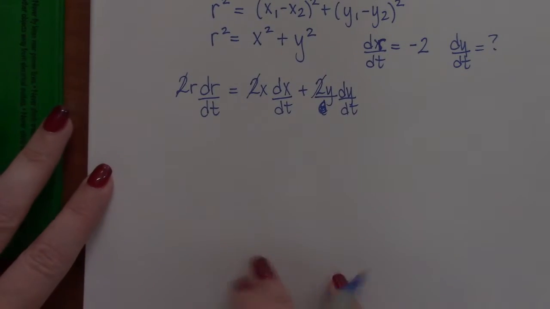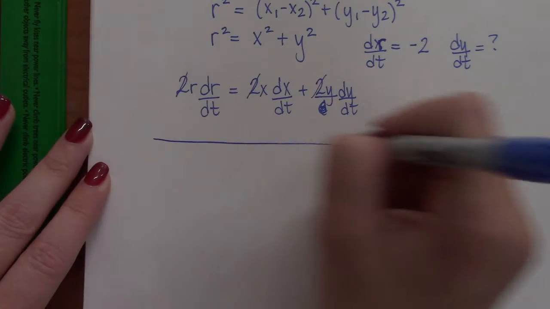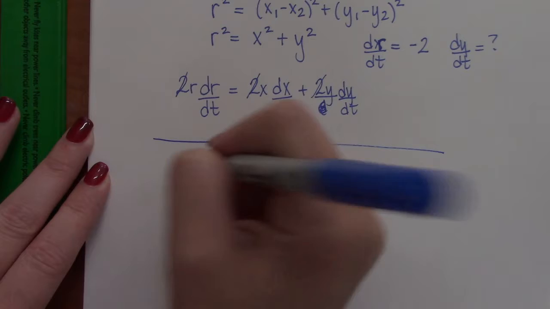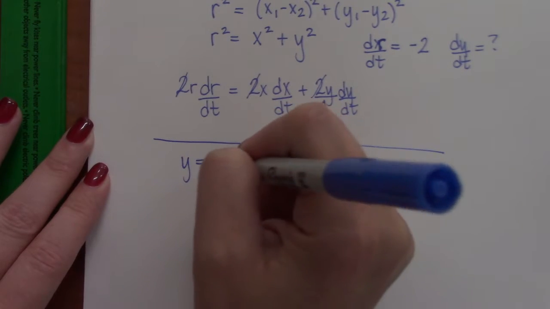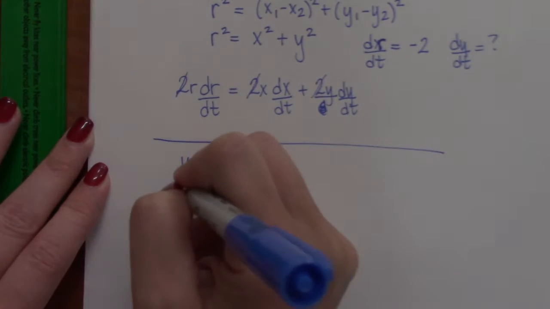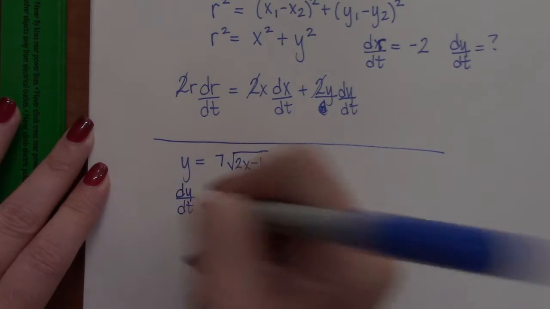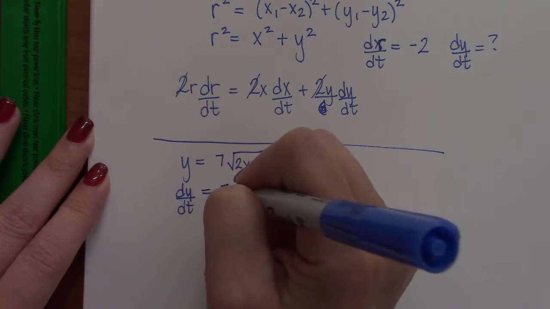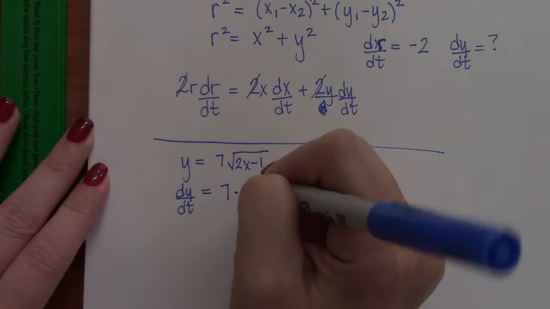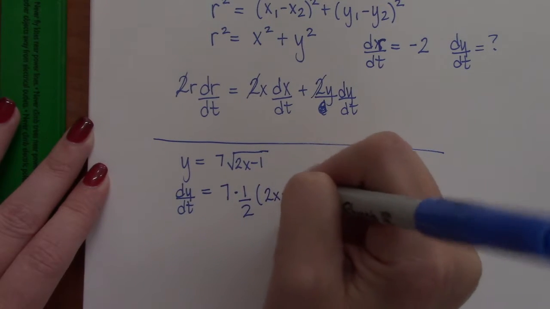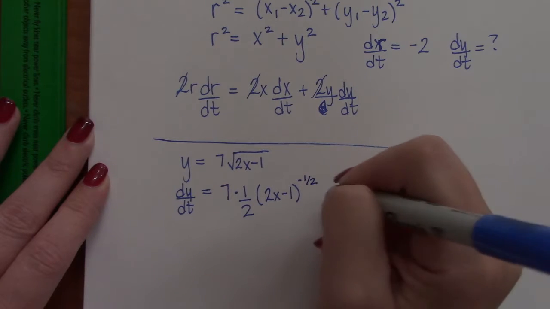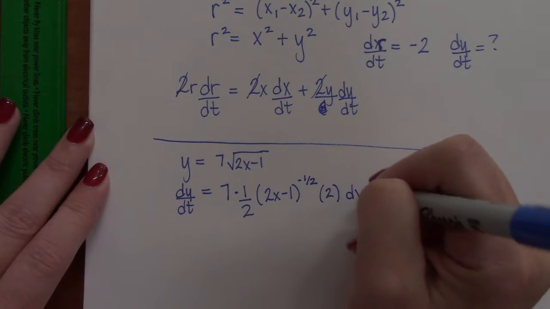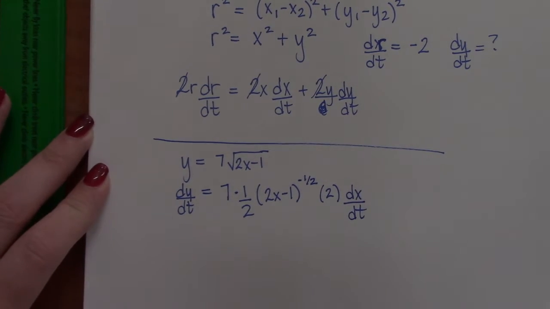So I'm going to take the derivative of this guy. On the left, I get dy dt. On the right, I get 7 times 1/2 (2x minus 1) to the negative 1/2 times 2 dx dt.